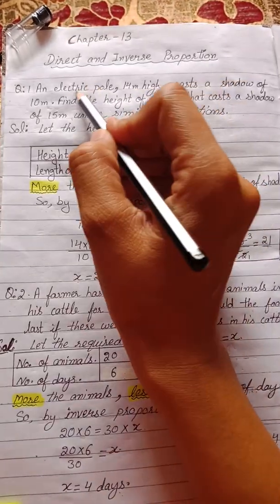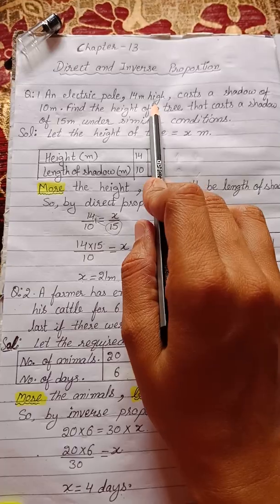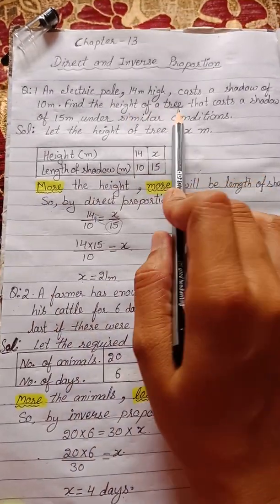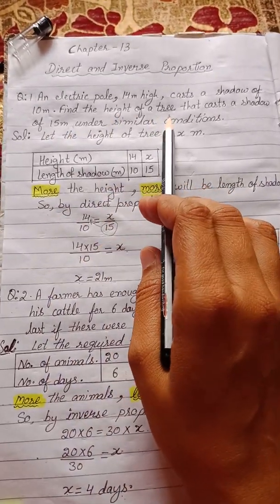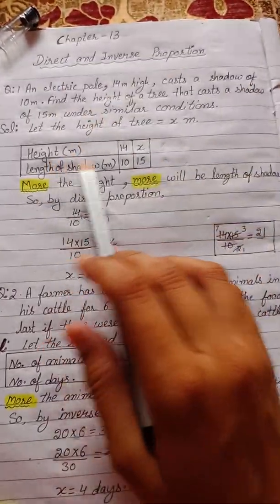So here are two things. One is the electric pole, another is the tree. For the electric pole, its height is 14 meters and the length of its shadow is 10 meters. The height of the tree we have to find, and the length of its shadow is 15 meters. So the height of the tree that we have to find, we will take as x meters. We will put all other data in the form of a table.